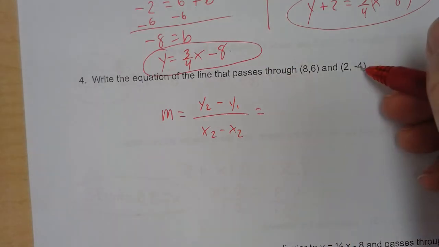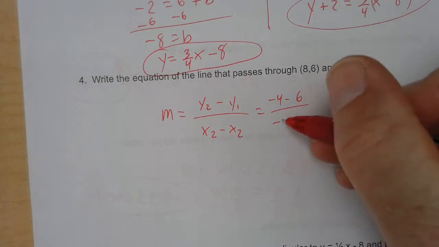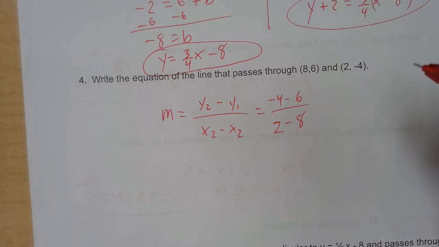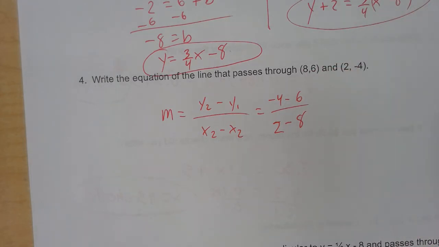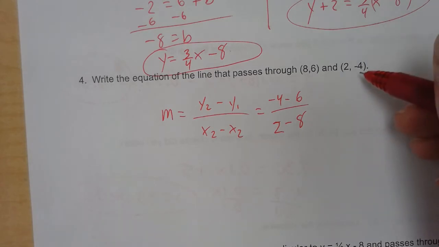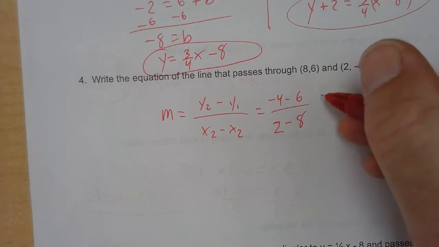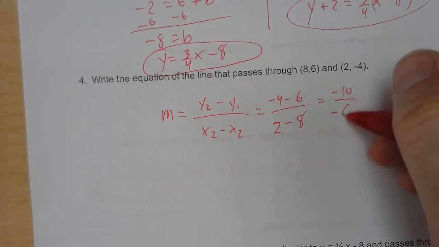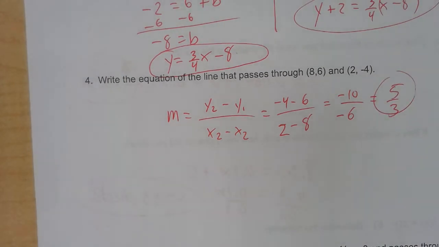So I'm going to do -4 minus 6 and 2 minus 8. I could have subtracted them the other way, but this works just fine. So it'd be -10 on the top and -6 on the bottom, which would be 5/3.